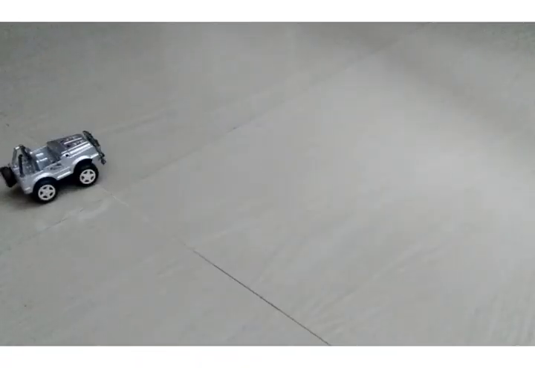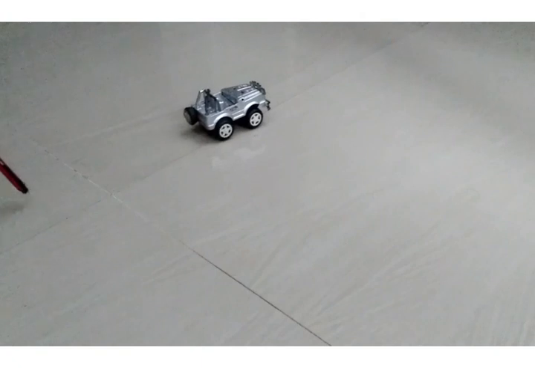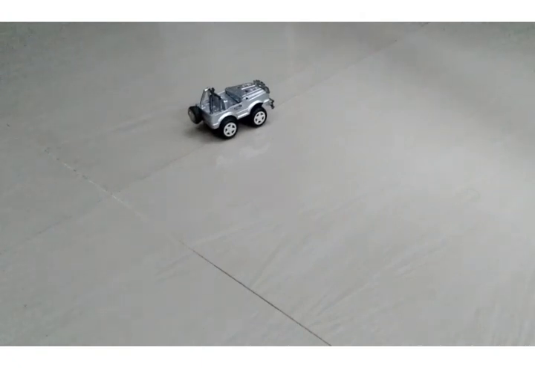Let me give you one example. Suppose you have a toy car. So, as you push the toy car, what happens? The car starts to move and after a while it stops. Now, why does the car stop? You did not stop it, you just gave some force because of which it started moving.